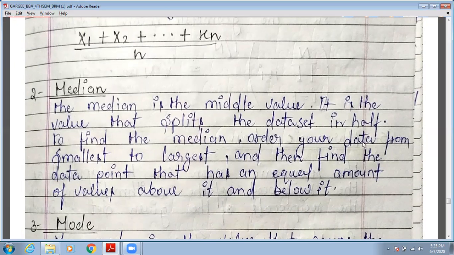To find the median, order your data from smallest to largest, and then find the data point that has an equal amount of values above it and below it. So in median you have to find the most middle value, the one that divides your entire data into two parts. For that, you arrange your data from smallest to largest, in ascending order. The value that divides your whole series into equal numbers will be your median.